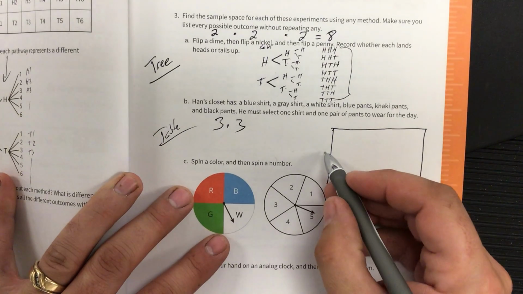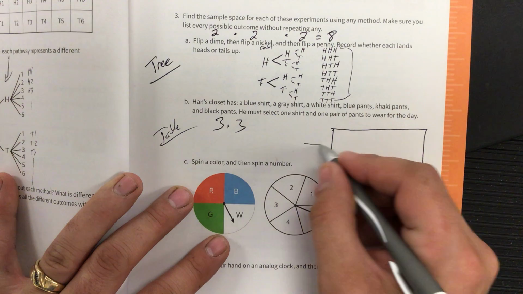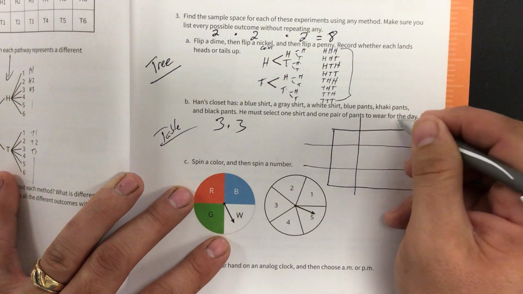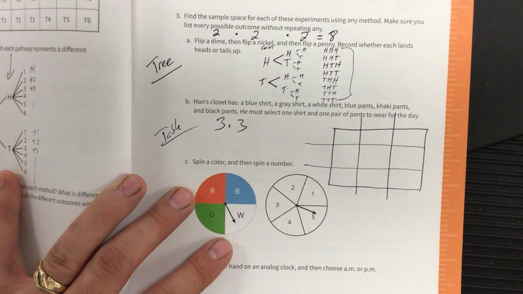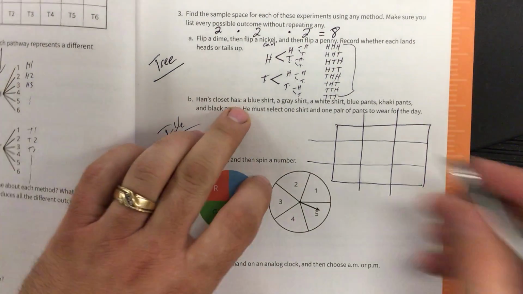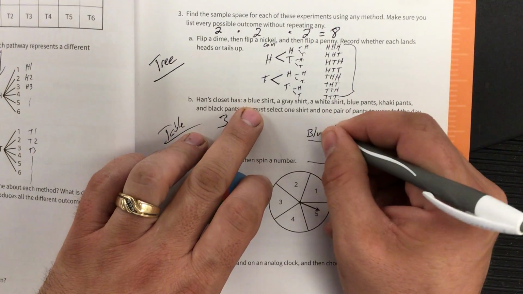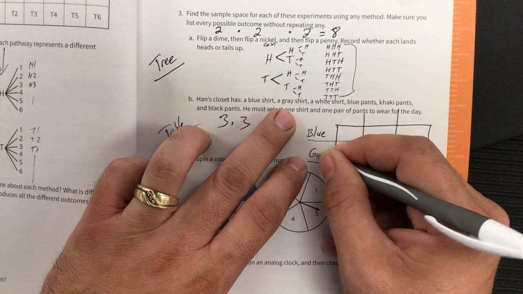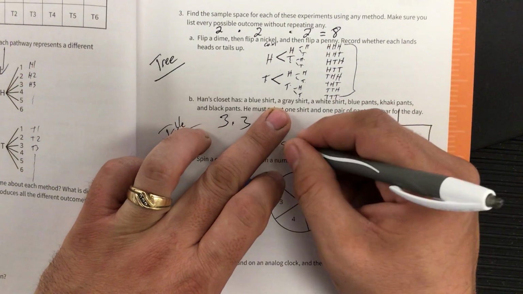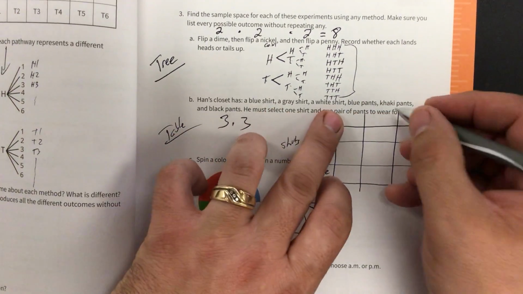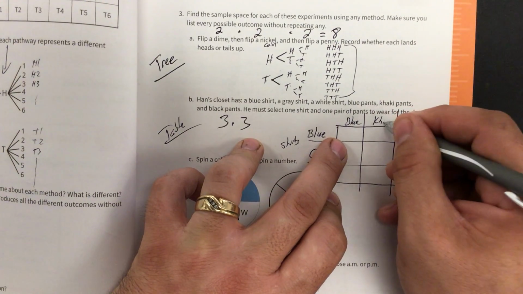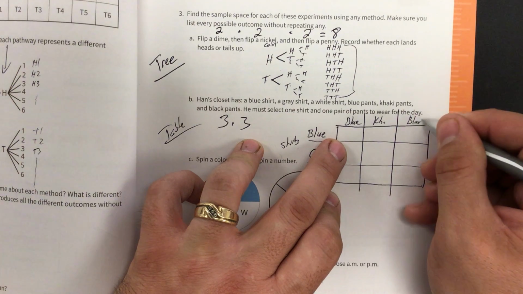So on one side will be shirts, and on one side will be pants. I know there's going to be 9 outcomes, so I better have 9 spots in my table. So shirts, I got blue, gray, and white. Pants, blue, khaki, black.